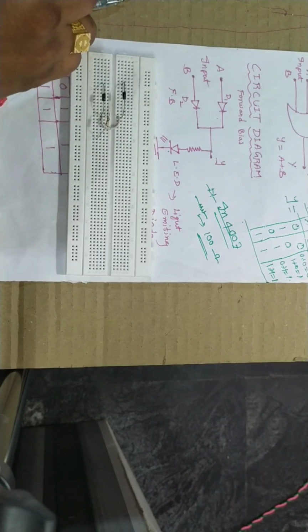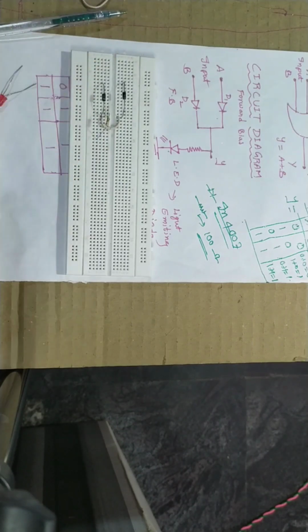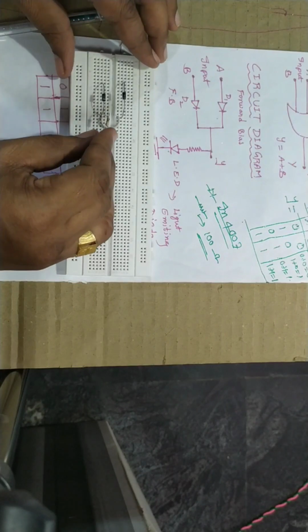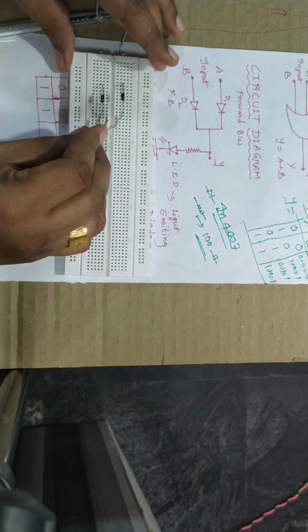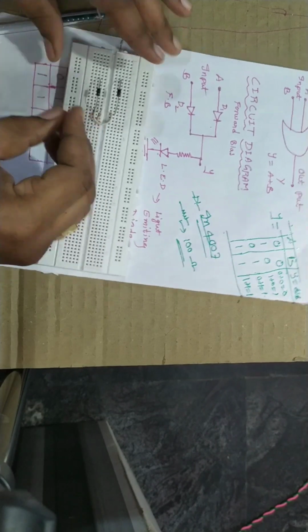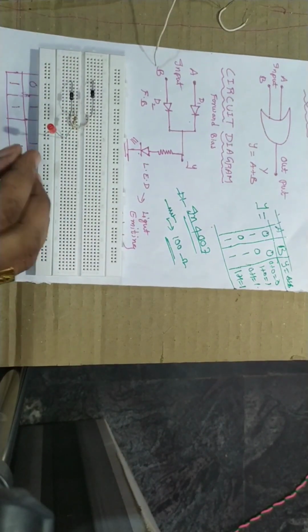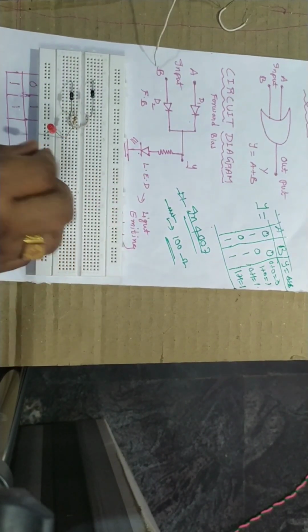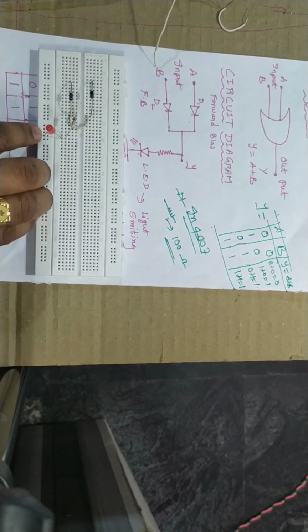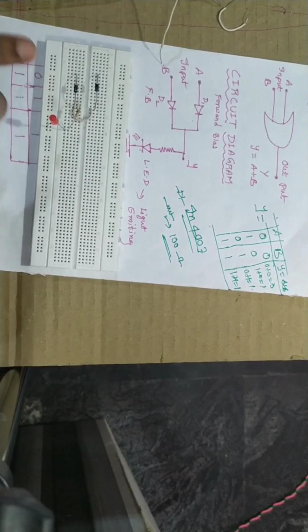Next, the LED is also connected. Okay, the LED bulb is also connected. Positive terminal to the resistor and negative terminal to the negative terminal of the battery.